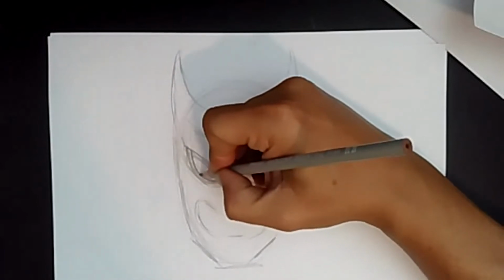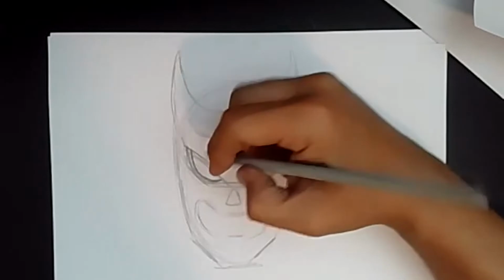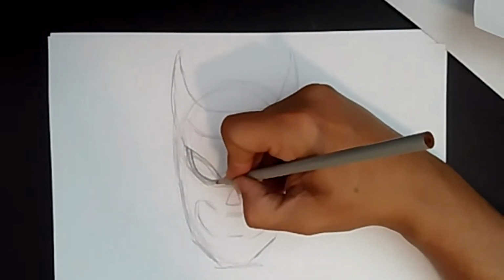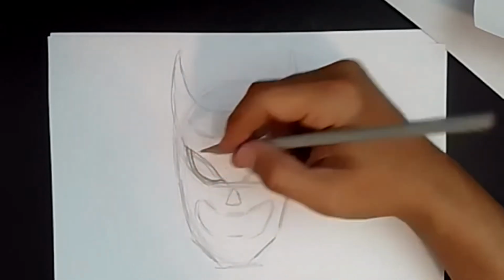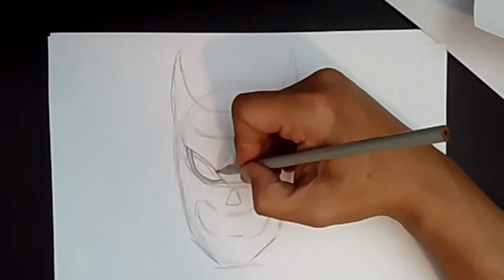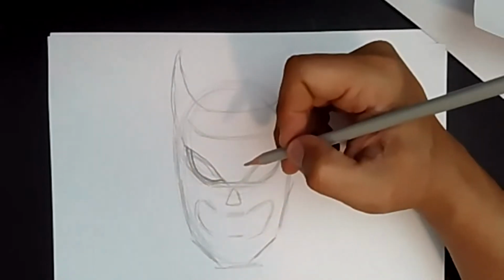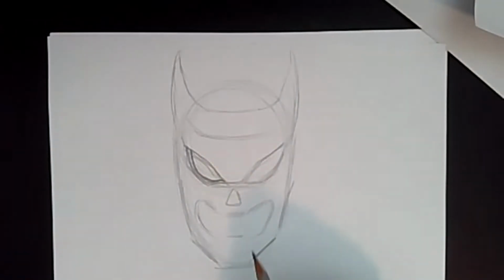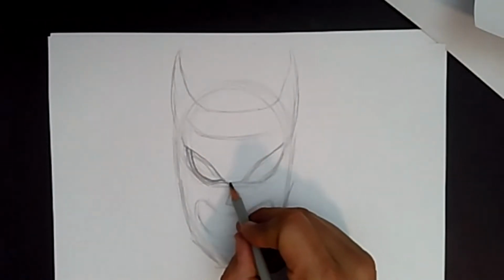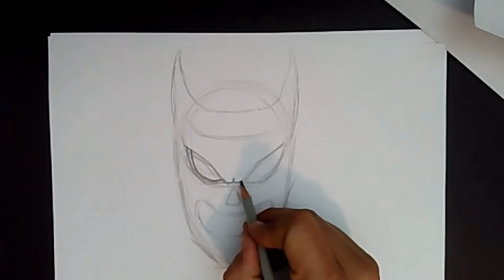I am rounding it out a little bit more and simplifying it. There's little angles and stuff, but I'm not worrying about those. This gives you a ridge, and that ridge gives it more of a three-dimensional look. Right in the center is a little W almost right in here.